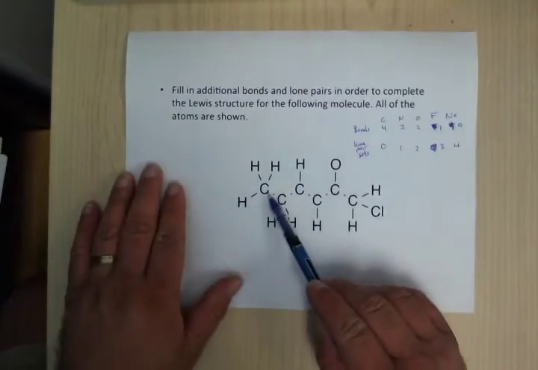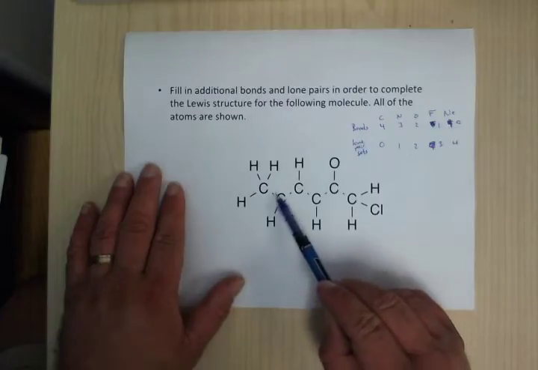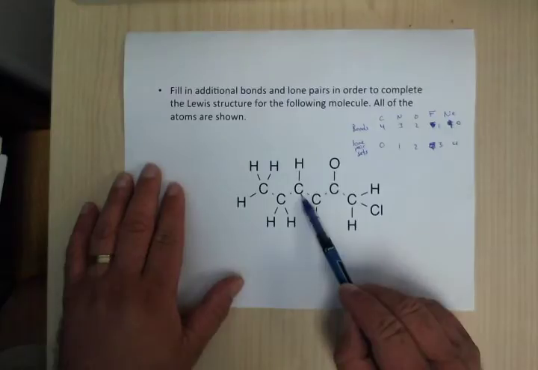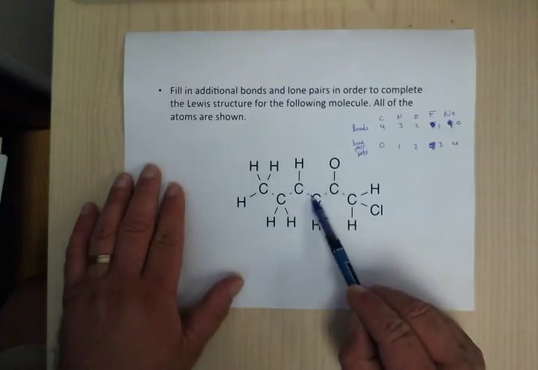This carbon here has its 4 bonds. It's happy. This carbon here has its 4 bonds. It's happy. This carbon here only has 3 bonds: single bonds here, here, and here. Okay?